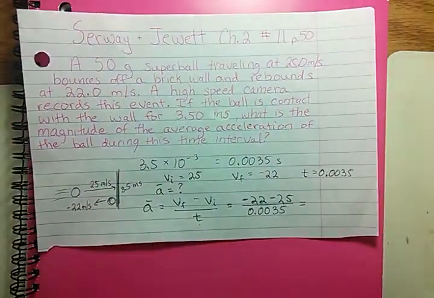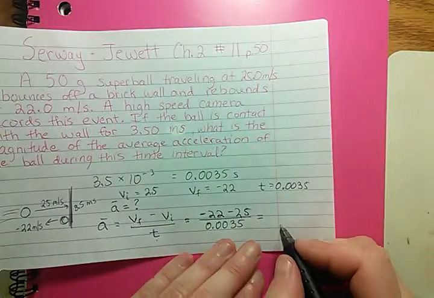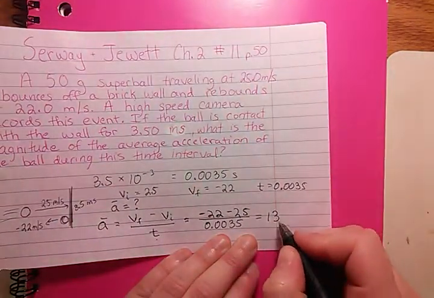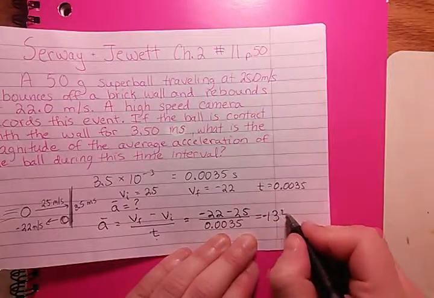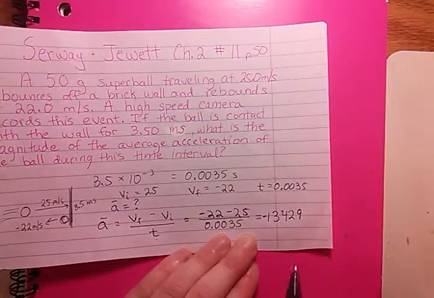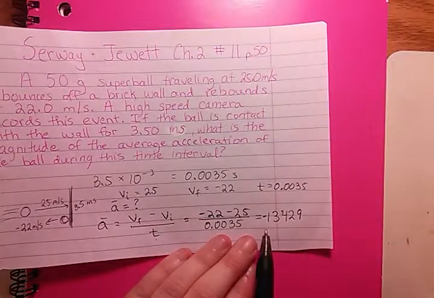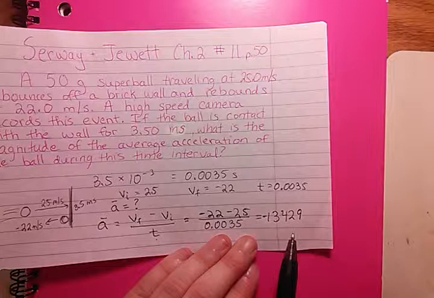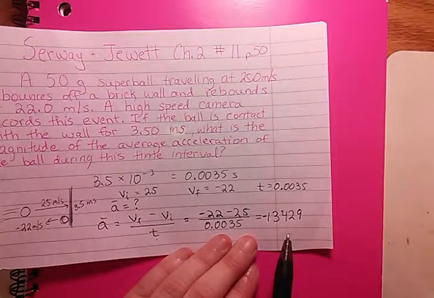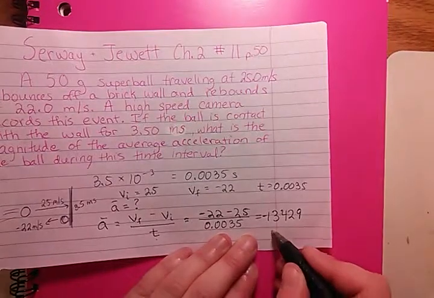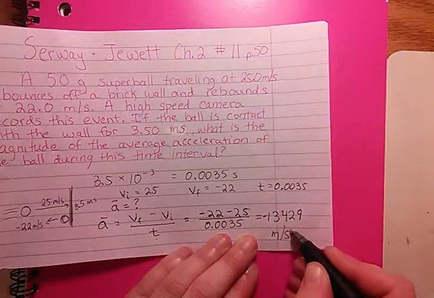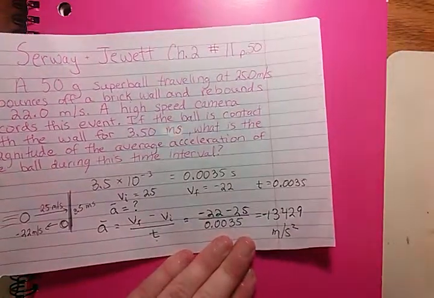And then if you plug everything into your calculator correctly, which I'm sure you can do, you should get this number. Negative 13,429, and the units are meters per second squared.